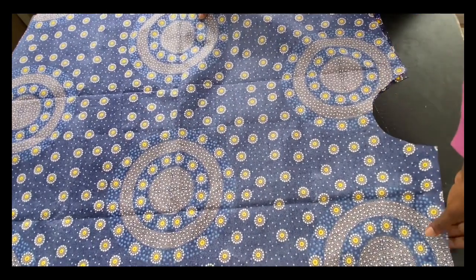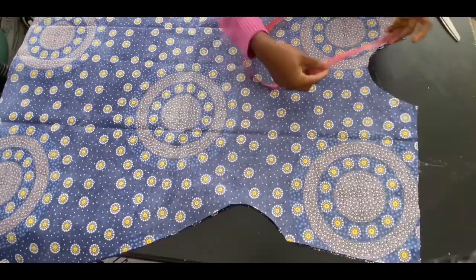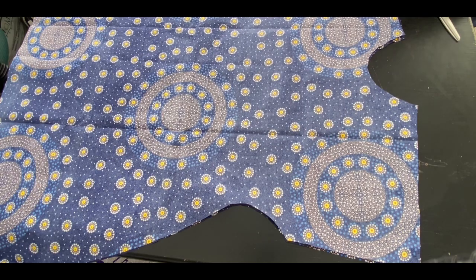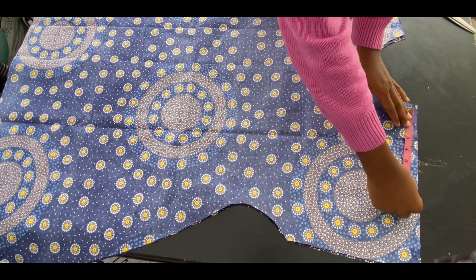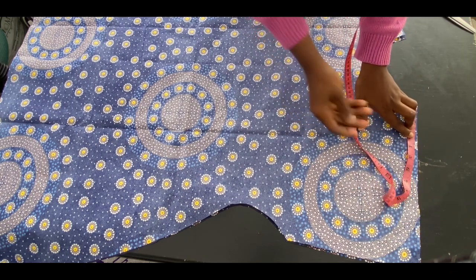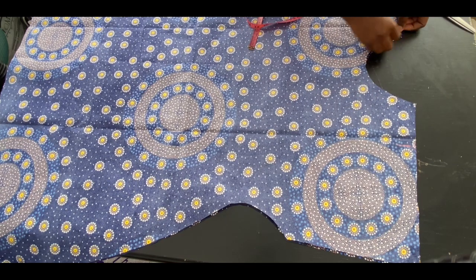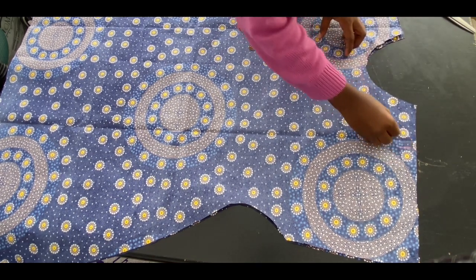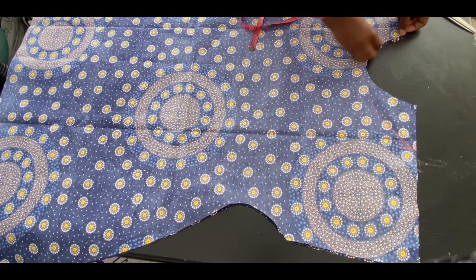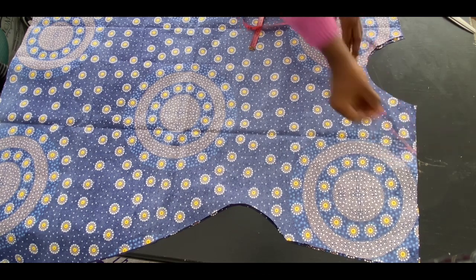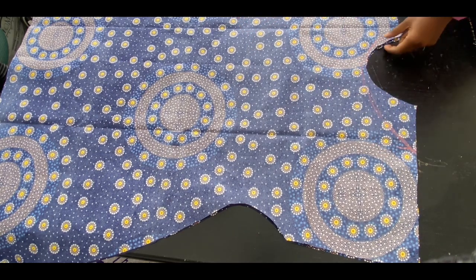So now on the side I want to shape, note that the front and back is together this way. I'm going to shape the front and the back together. So from one side of the neckline, come out by 4 inches. From that 4 inches mark, you're just going to connect it to the other side, just the way you see me doing mine. Just connect it like so, and I'm going to cut it out.